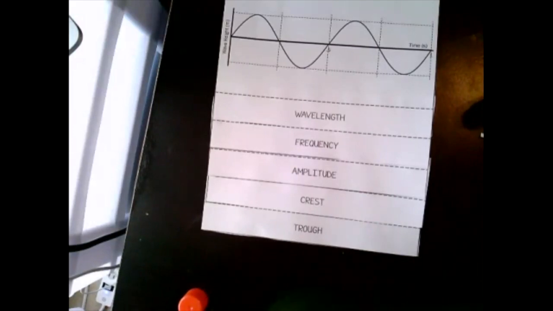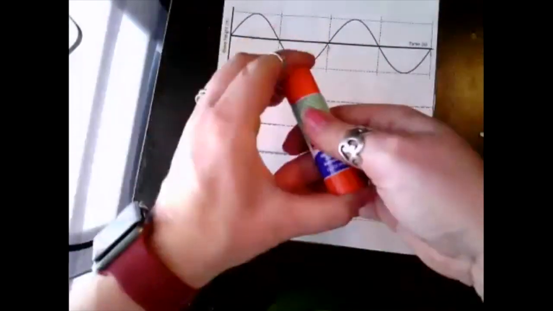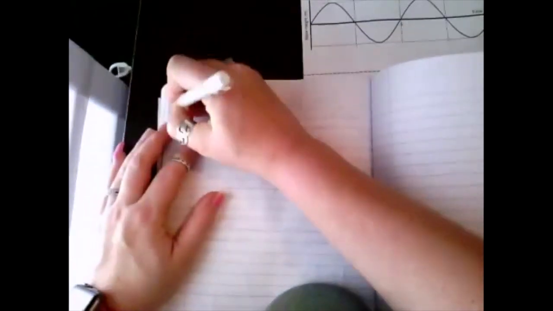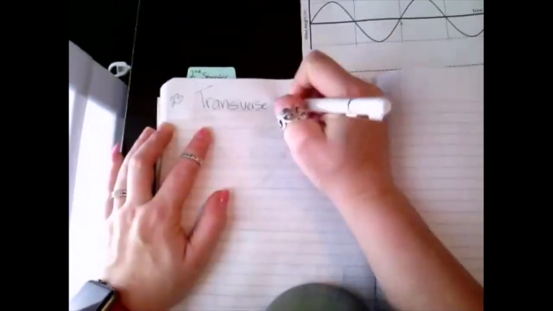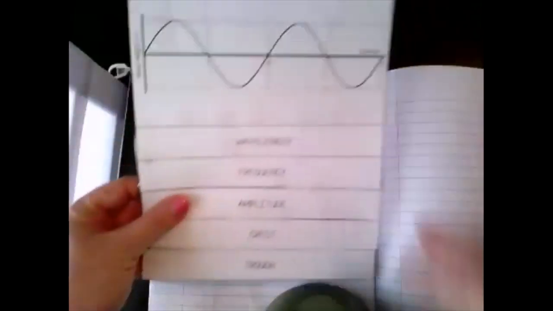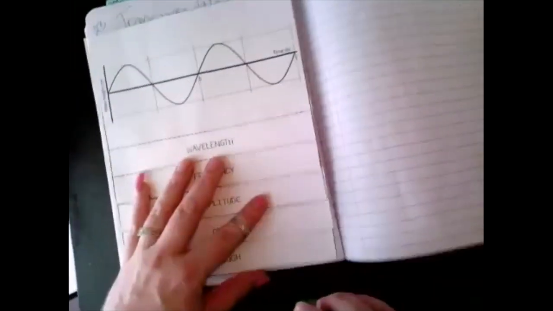We are going to make sure our glue cap's on. Set this off to the side. Open up our science notebooks to page 23. Transverse waves. Then, using our box cross method, we'll go down.